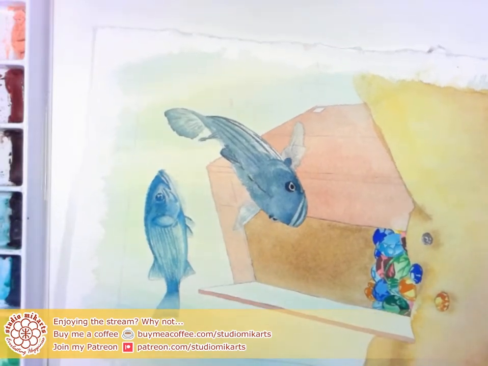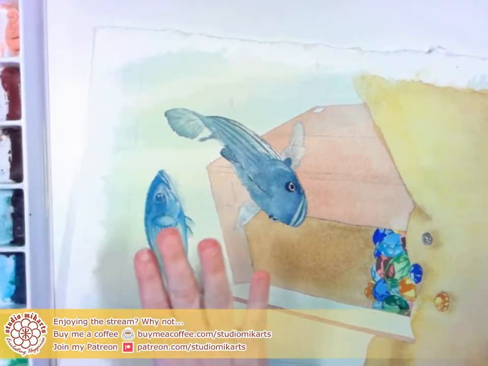Okay, I need to add a little bit more dark blue. This one's looking more flat than this one.